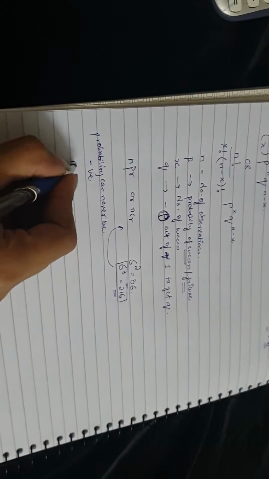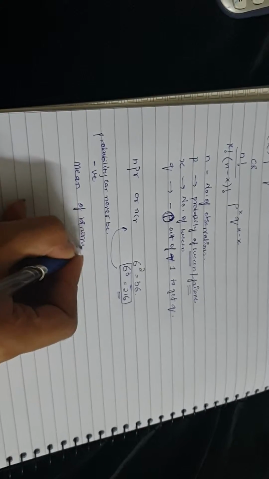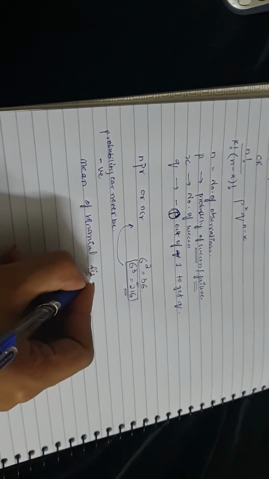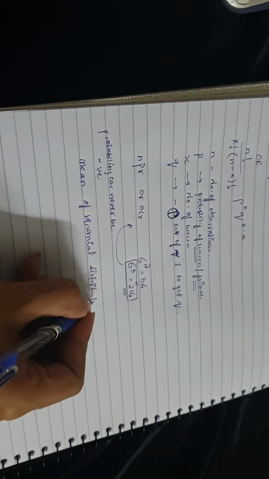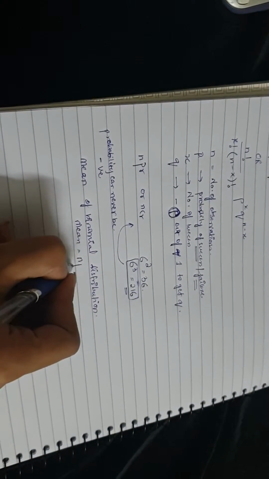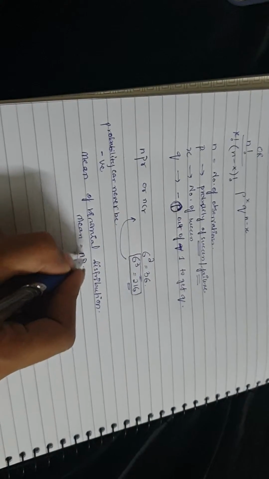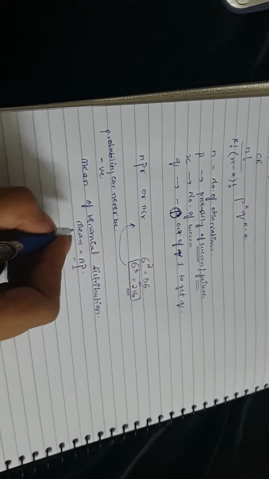Then I would like to highlight some other formulas. For example, to find the mean of the binomial distribution, we simply put mean equals np, n into p. Whatever the value n has, we multiply it by the value of p to get the mean.